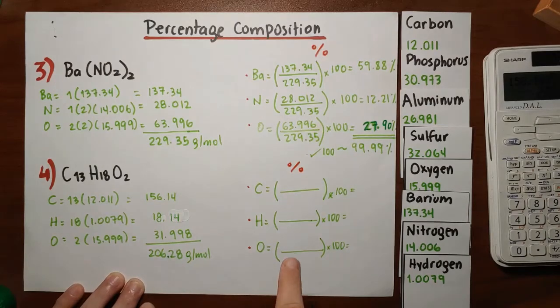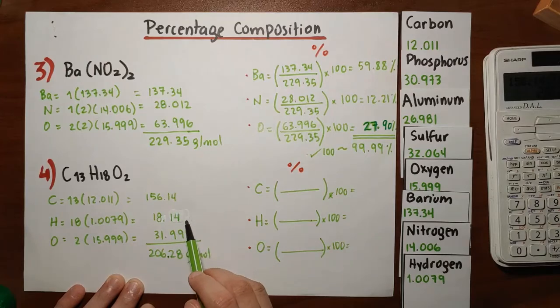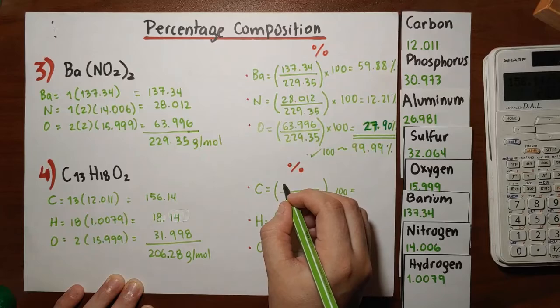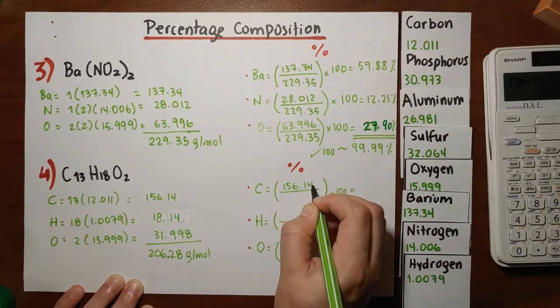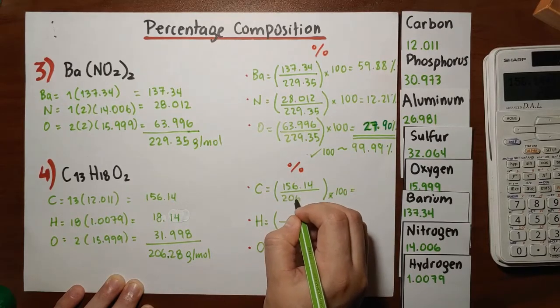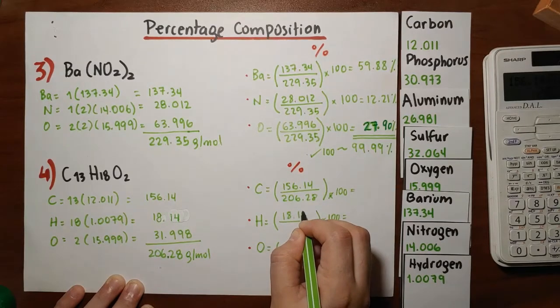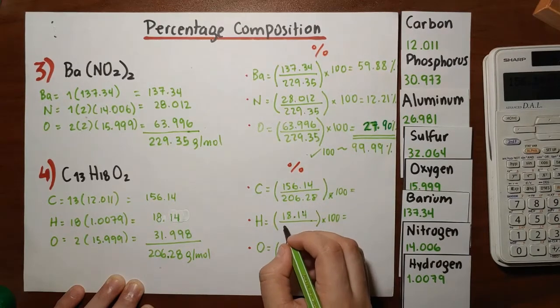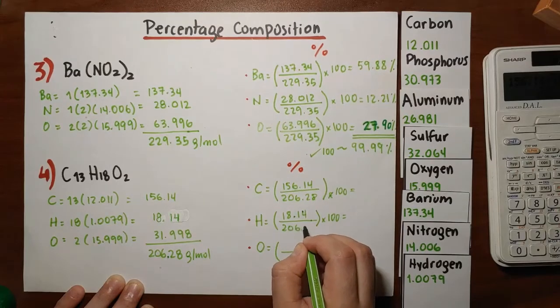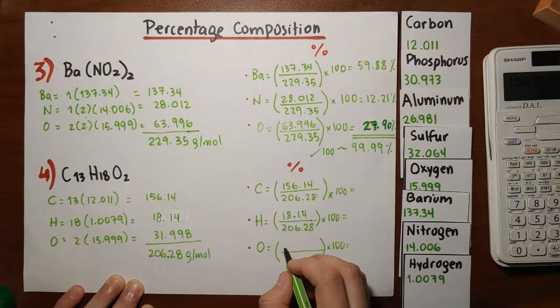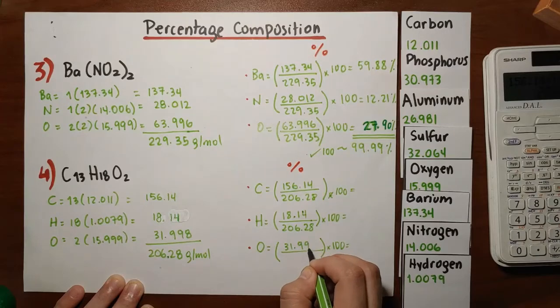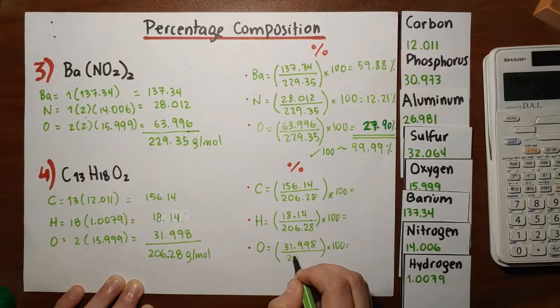Now here I need to get my percentage composition, so the individual amounts divided by the total amount. So for carbon it is 156.14 divided by 206.28. For hydrogen it is 18.14 divided by the same value. And for oxygen it is 31.998 divided by 206.28.